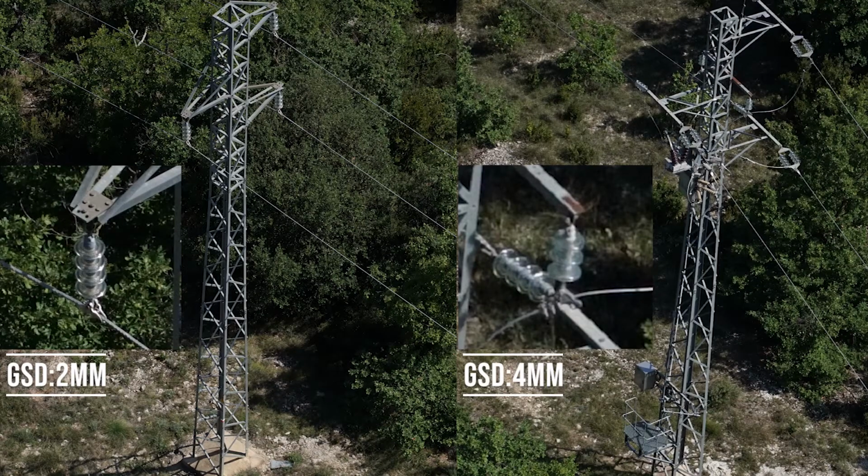So before starting operations, the flight plan is key. The closer we fly to the assets, the higher the resolution will be. So we have to find a compromise between safety and data quality.